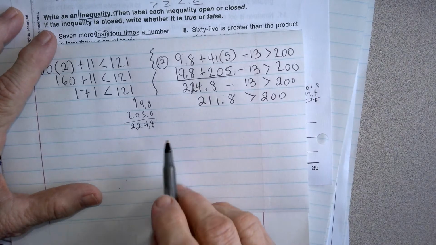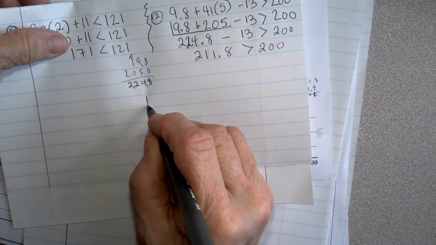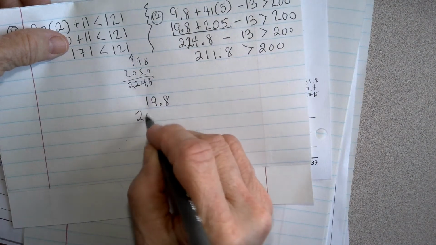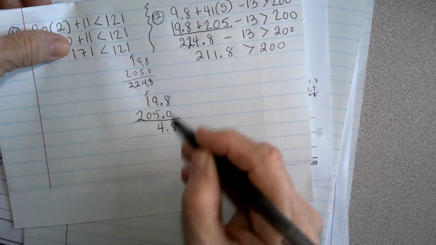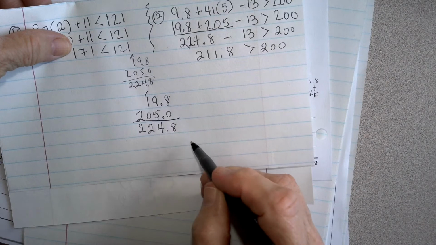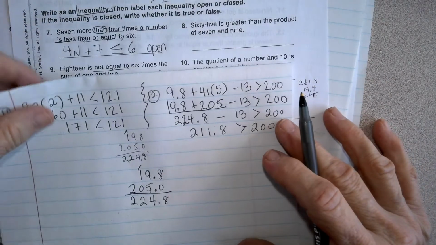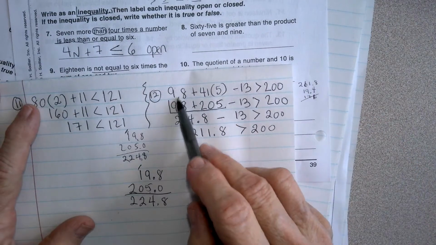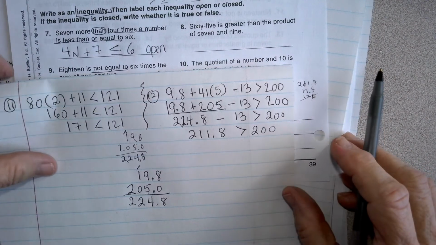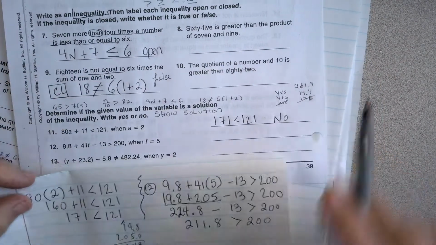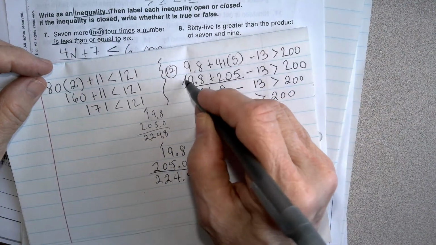Hold on a second. Let me subtract it. Let me add this again. So 19.8 plus 205.8, that is 14, carry 1. How did I get from that to that? Oh, because you were looking at the line. It is 9.8. Okay.